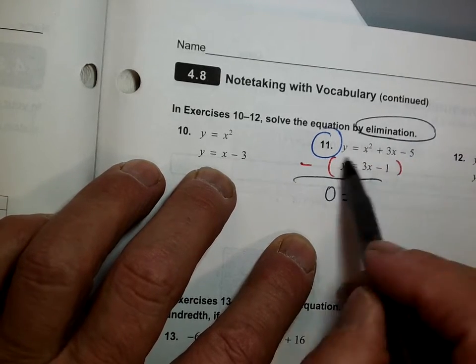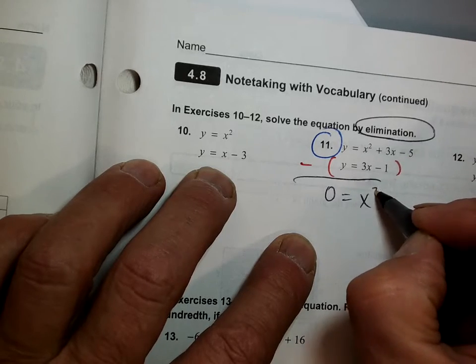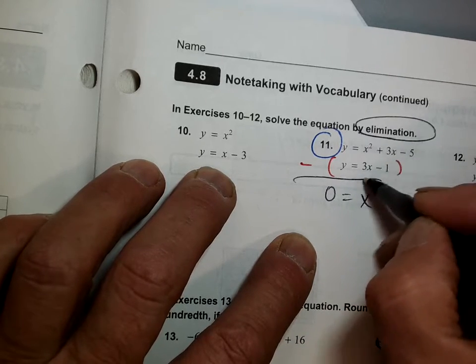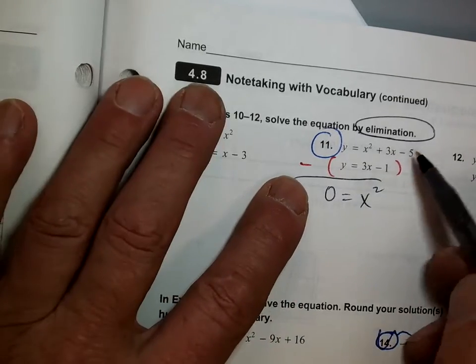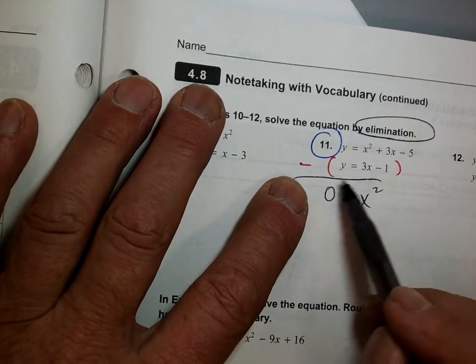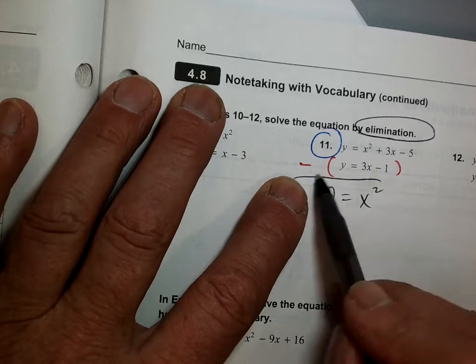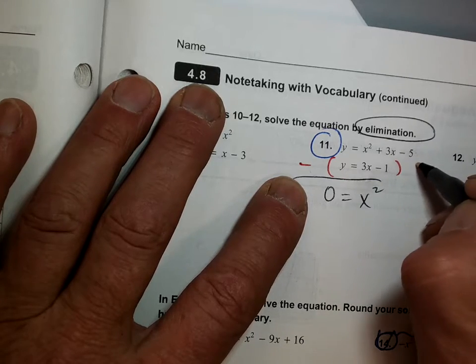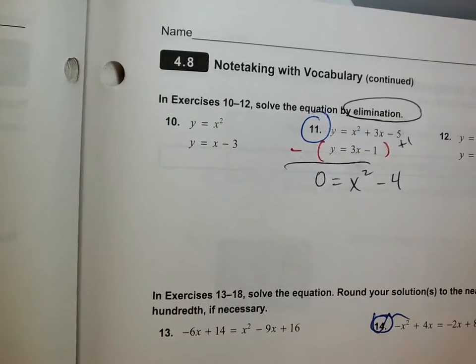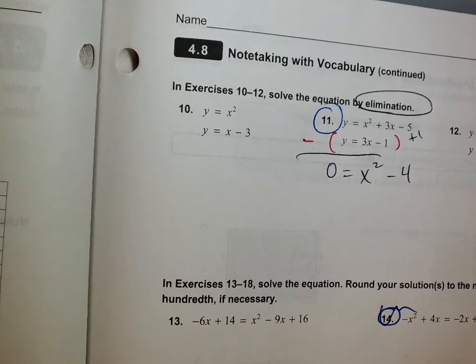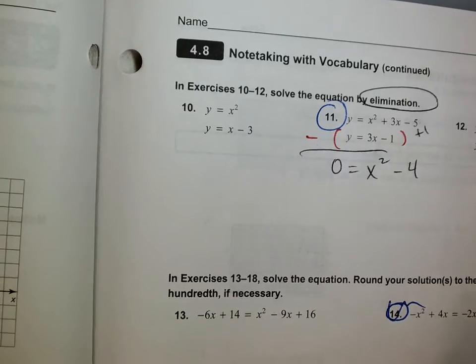I'm going to subtract x squared. There's no other x squareds. 3x minus 3x is gone. And a negative 5. Got to be careful. A negative 5, this is a minus 1, which is really plus 1. So you get negative 5 plus 1, which makes negative 4. Wait, hold up. Check it out.